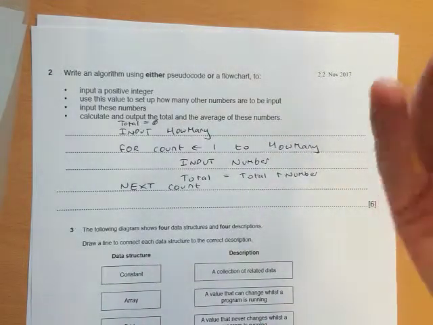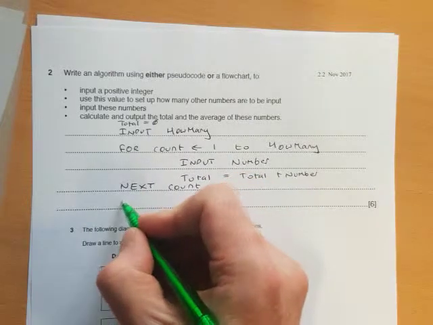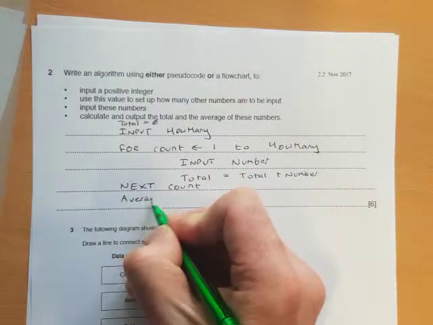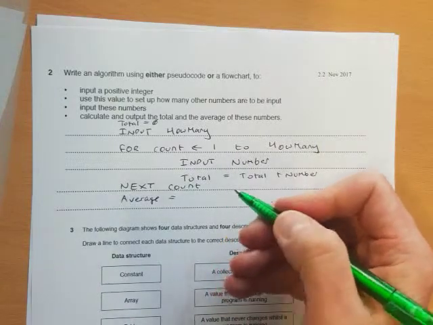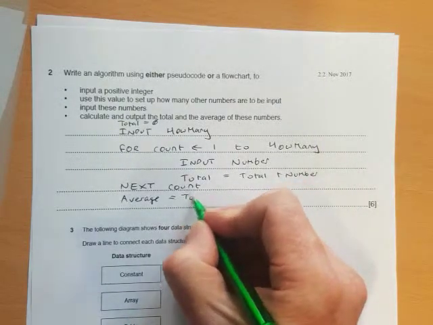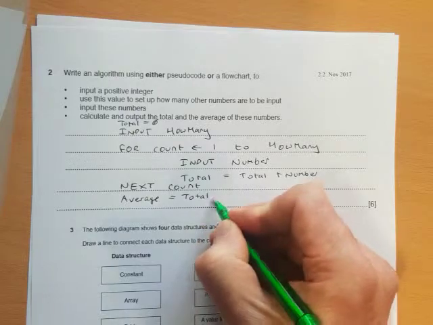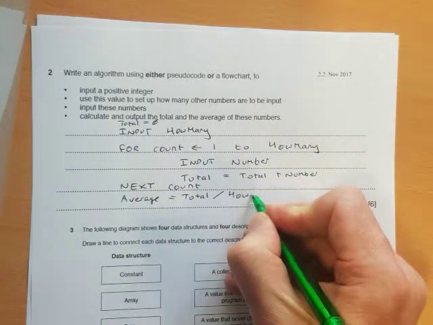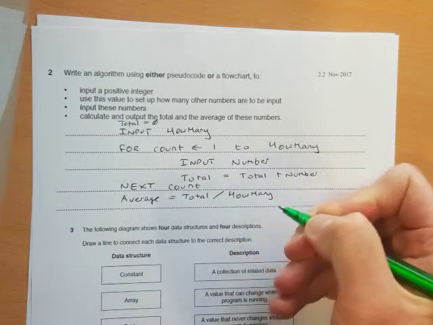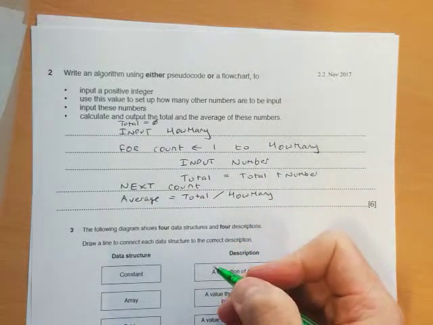So all we need to do now is work out the average. We've got everything we need. So if we say average equals the total divided by however many we have, so that's how many.